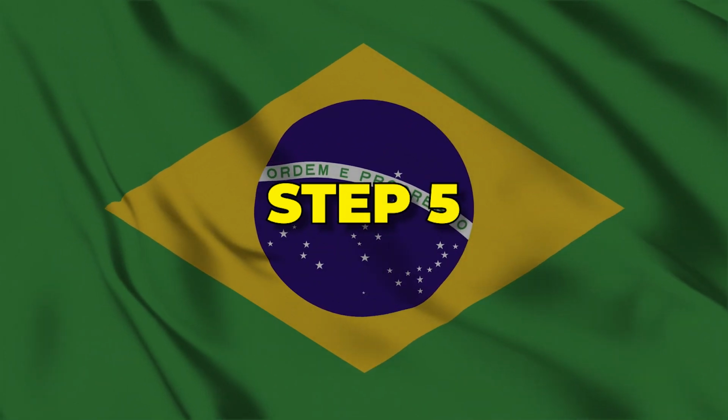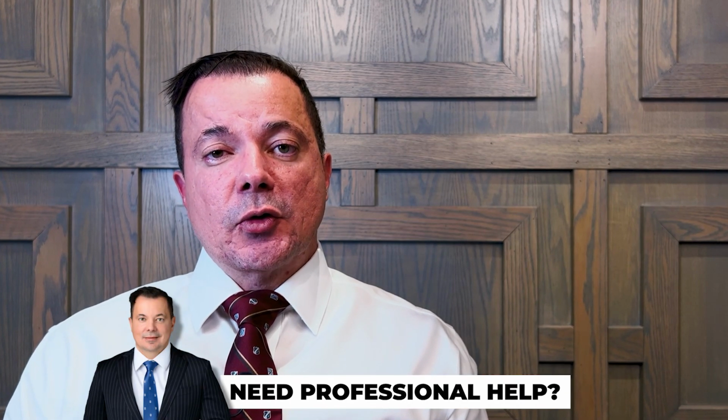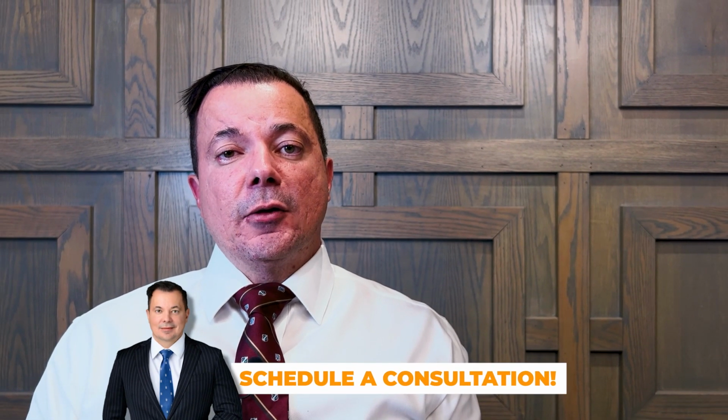Step number 5, take a picture of your passport. You can use a JPEG file, but if you can save as a PDF, it's going to be even better. Make sure that when you take the picture, everything in your passport can be read by the Brazilian revenue system. Sometimes people take a picture and there's a bright light that makes part of the text unreadable, and if that's the case, your application is going to be refused. So make sure that everything looks clear and sharp and all the characters can be read.